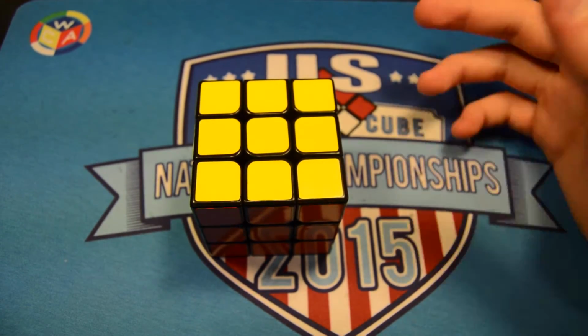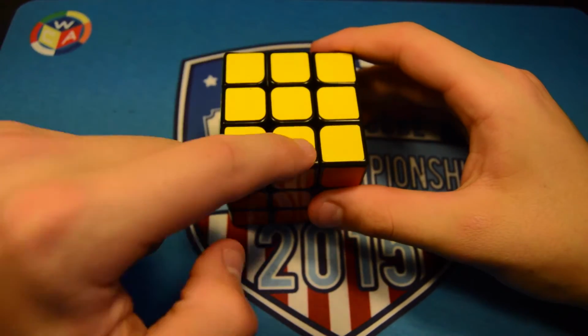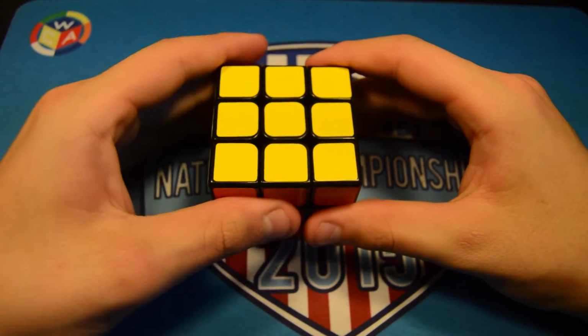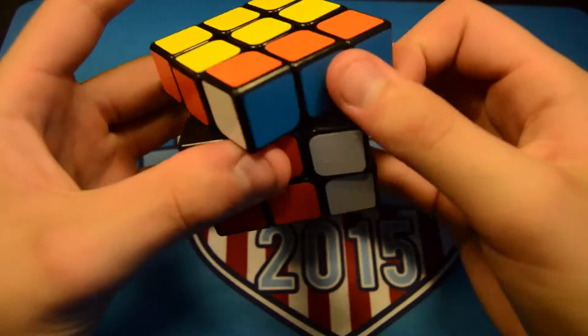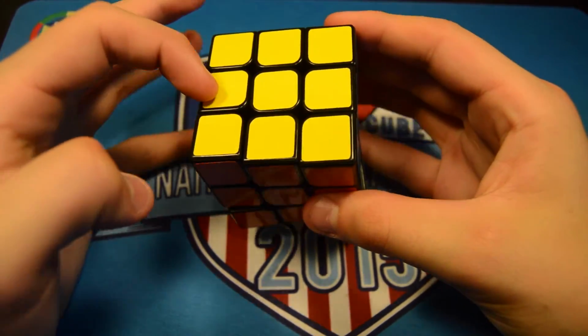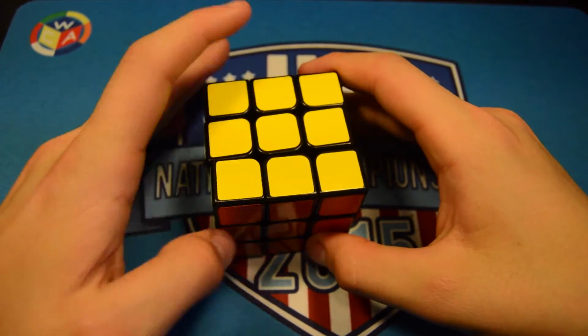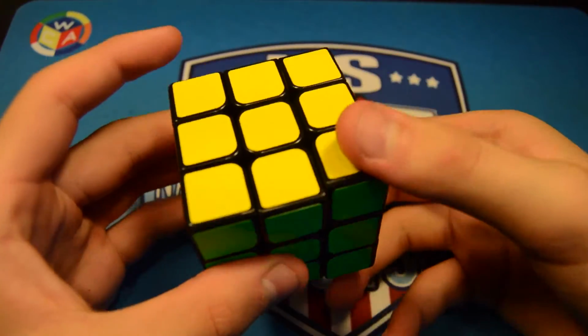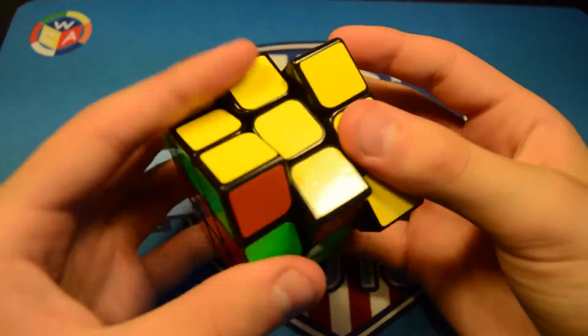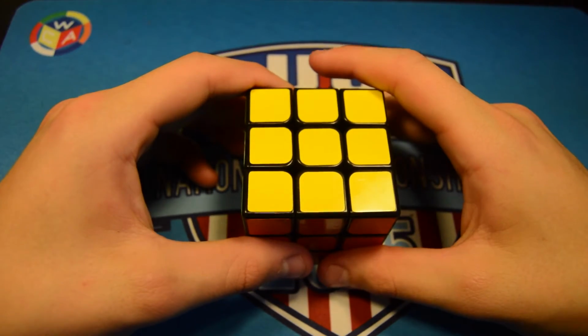So let's learn the swapping places. So if you need to swap to this sticker right here, you would do a JB perm. If you need to swap here, you do a T perm. If you need to swap here, you do a JA perm. So you would rotate, do your JA perm, and rotate back. Alright, now let's talk about setup moves, because those are very important.